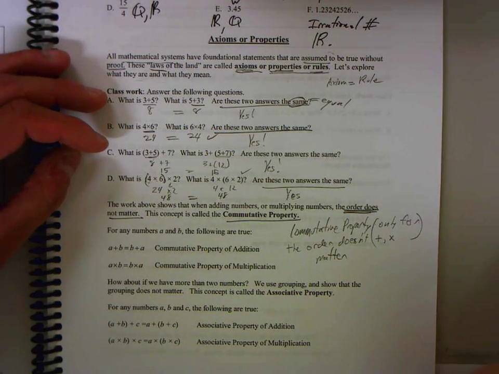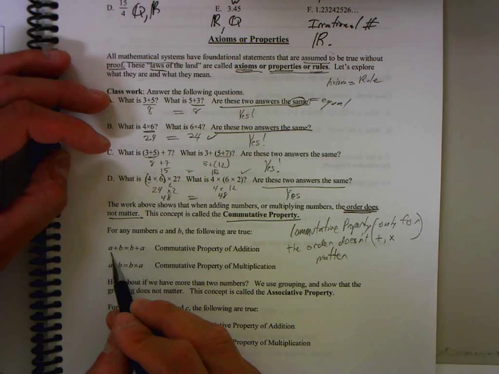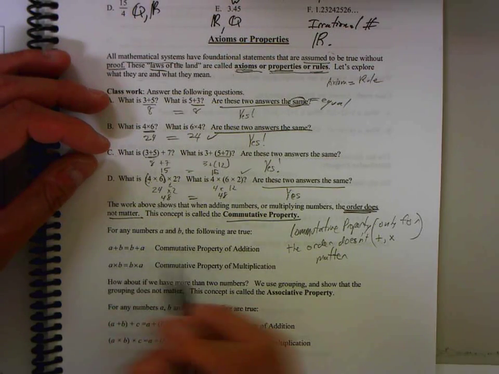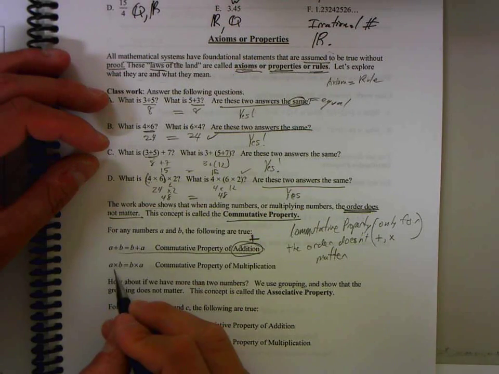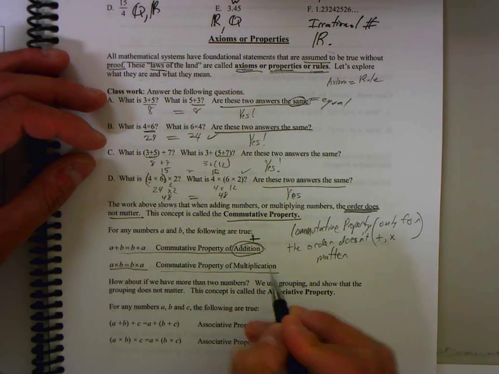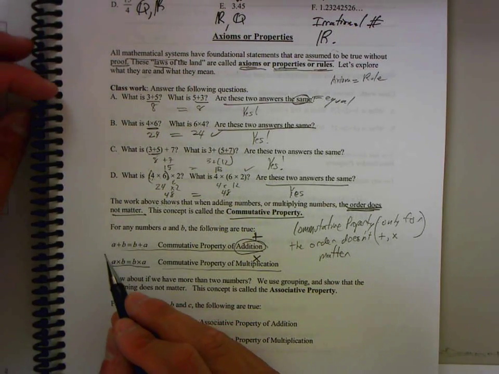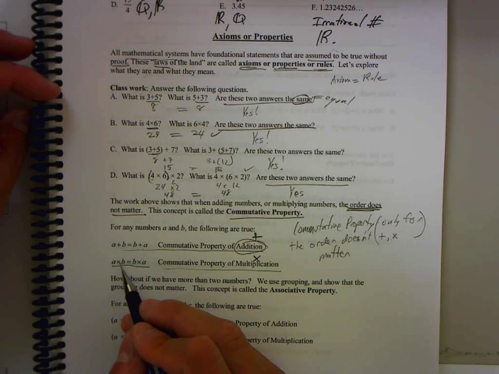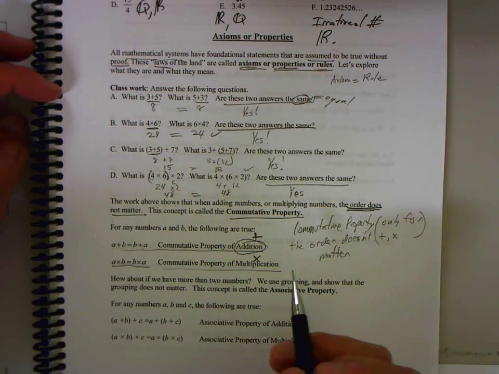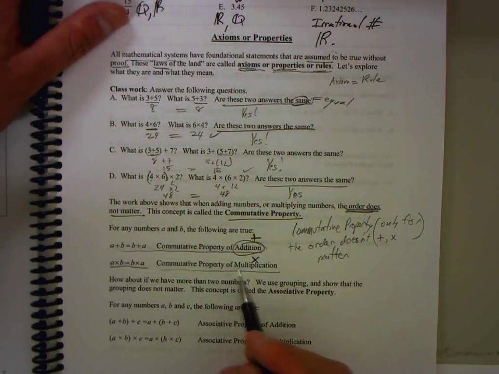Okay, so what we have over here is an example of the commutative property for addition, or just plus, and this is the example of the commutative property for multiplication, or just times, right? So if we notice here, a plus b is the same thing as b plus a. They're equal. Same thing here. A times b is b times a. So these are the two examples here.